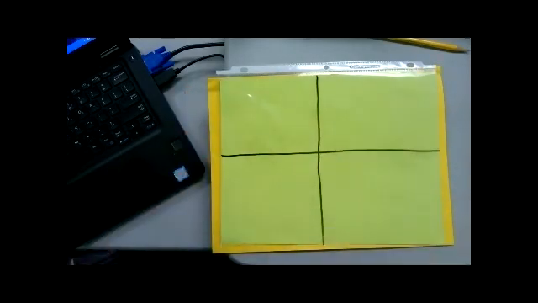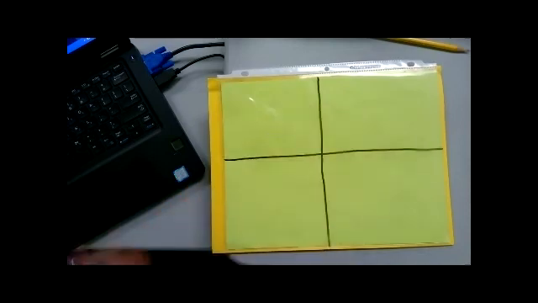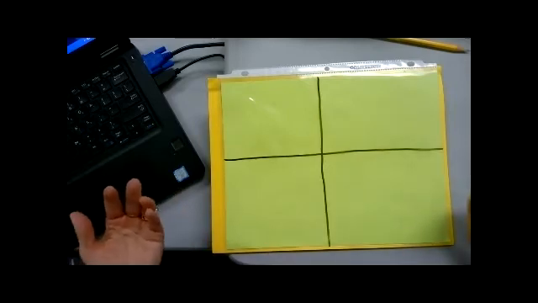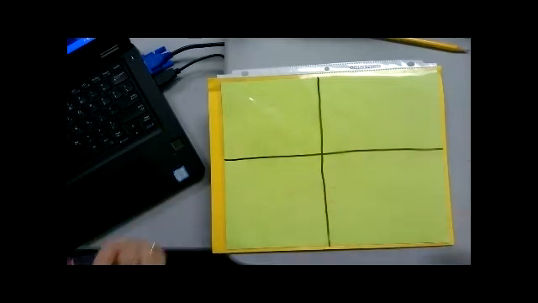How many parts did I divide my board into? I divided my board into 4 parts. Are you remembering to answer me in complete sentences? Okay. I divided my board into fourths. That's another way of saying 4 parts, fourths.